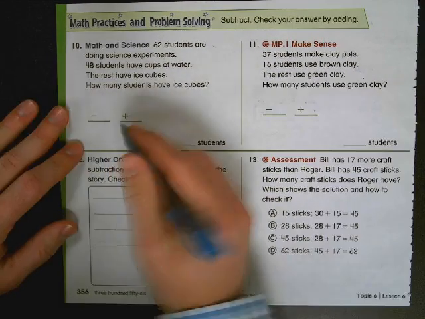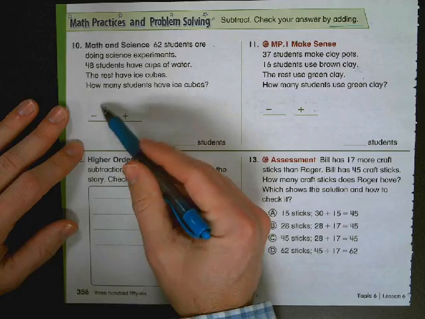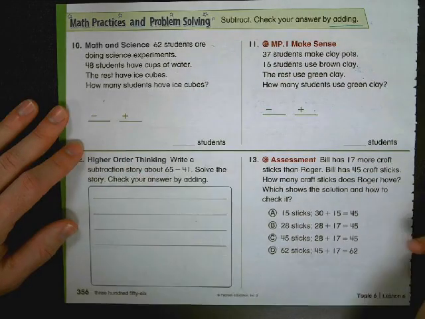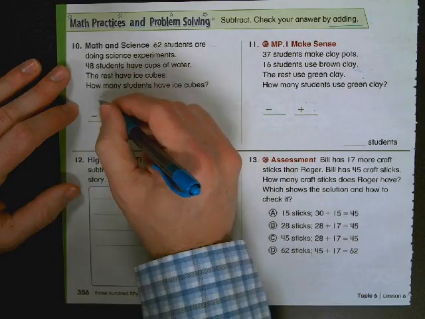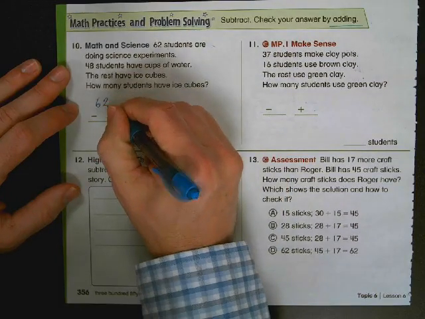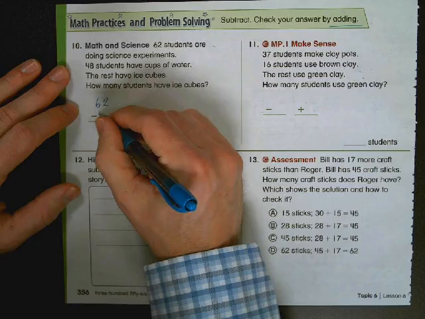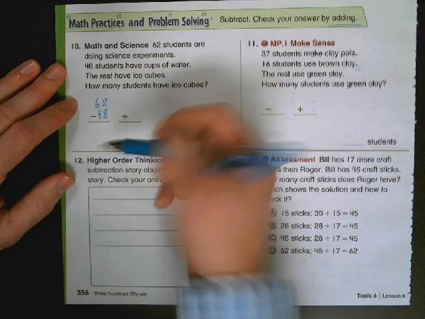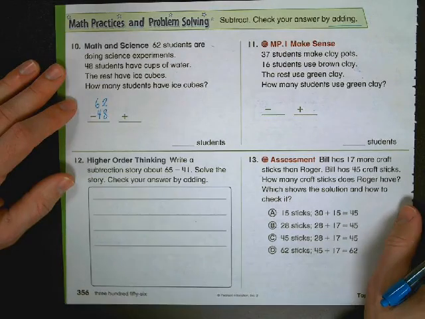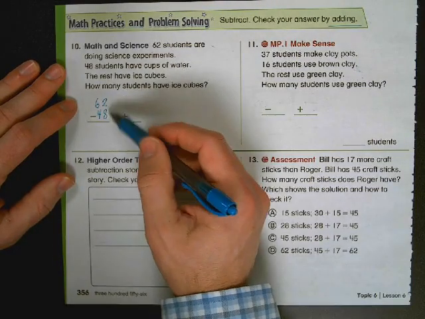Whoa. So you have to check by adding. Well, this is nice because they give you a subtraction here and addition right next to it. 62. This is tough because you have to stack it in here, jam it in. 62 minus 48. First subtract it, and then we're going to check with addition. Well, 2 minus 8 cannot do.